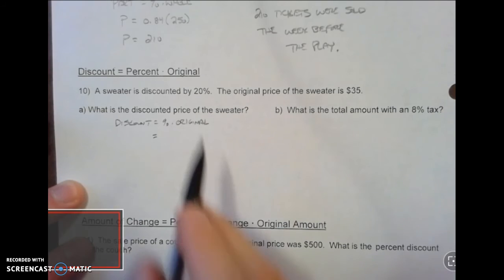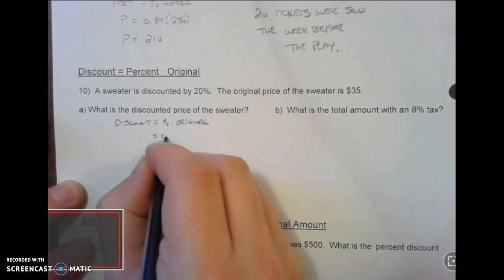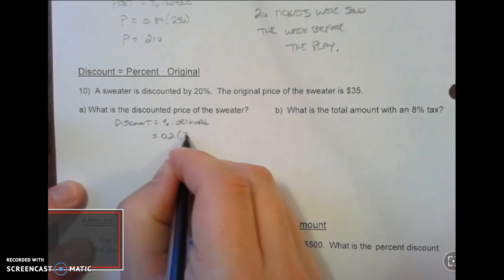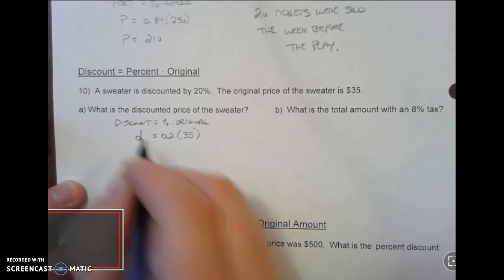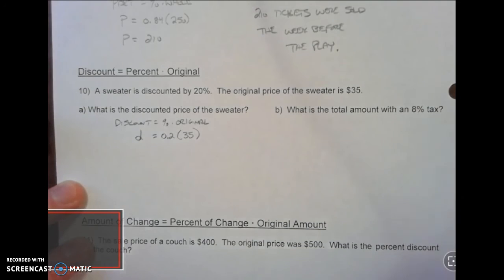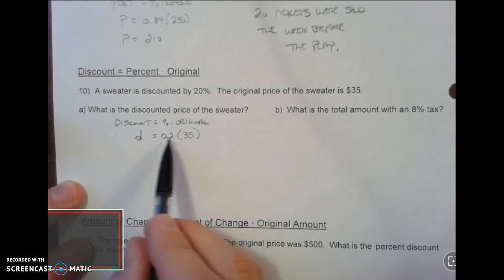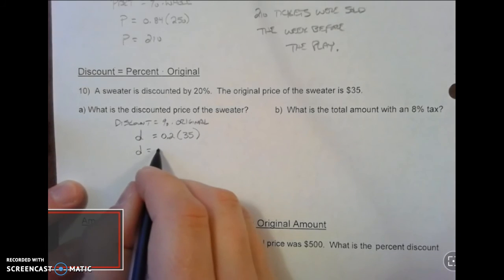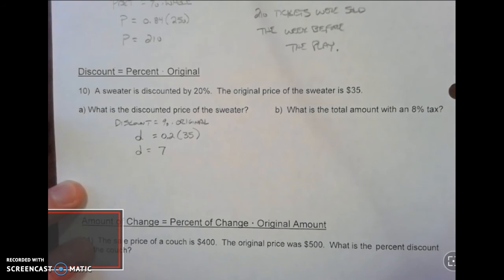Again, that's discount equals the rate times the original price. And reading through here, I know the rate of discount was 20%, which is going to be 2/10. And they tell us the original price of the sweater was the $35, and so we have to calculate the amount of discount. So for this, all I have to do is multiply the 2/10 by the 35, and when I do that, I get an answer of 7, meaning $7 was the amount of discount. This is not the sale price. This is how much money that you save.